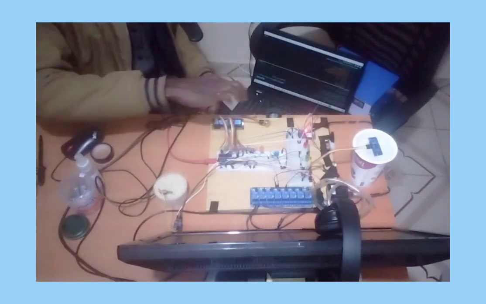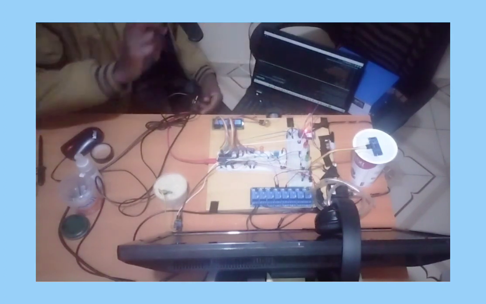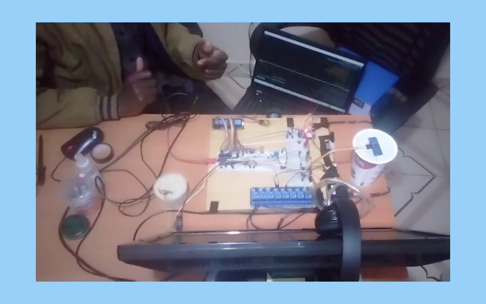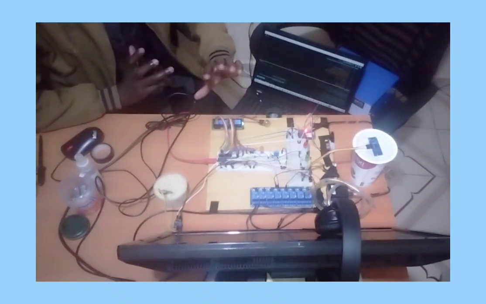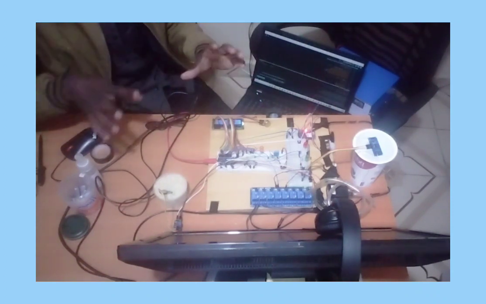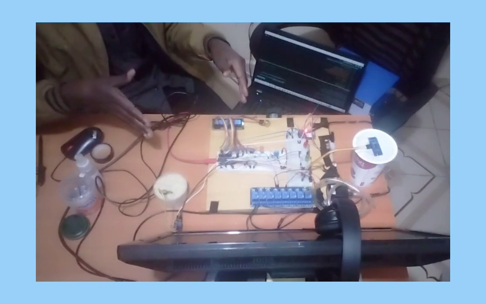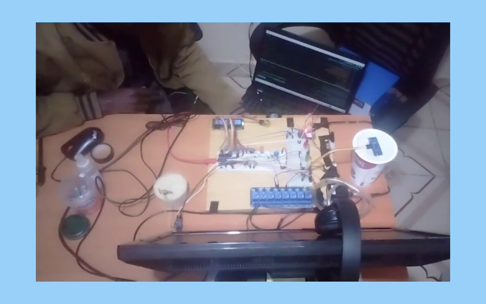Such conditions are equally sent as a notification through the SIM800L to the mobile phone of the farmer. Over here again I have an LCD display, so all those conditions equally display on this. So this is an end-to-end system. Whether remotely or locally, you are still able to monitor the conditions happening in the farm.